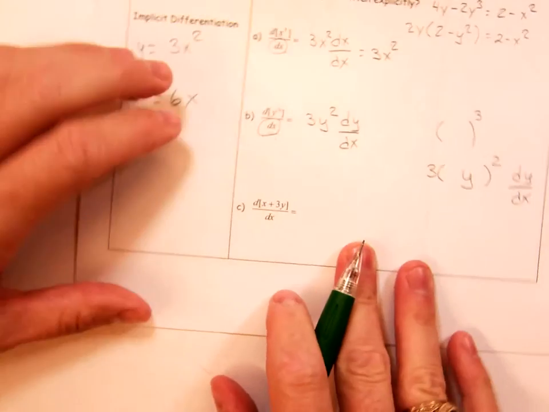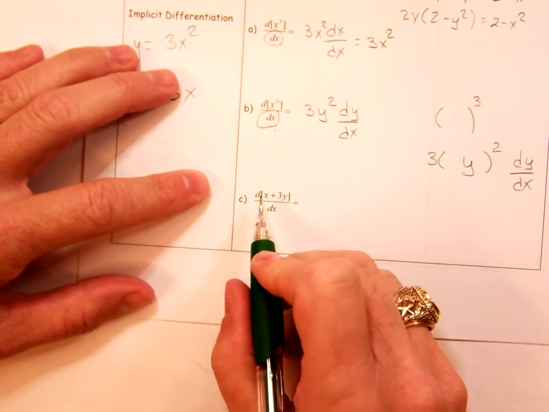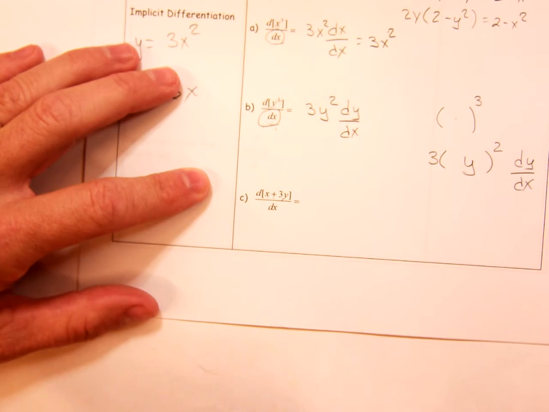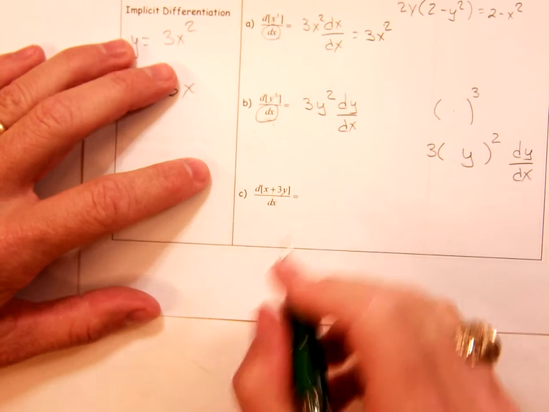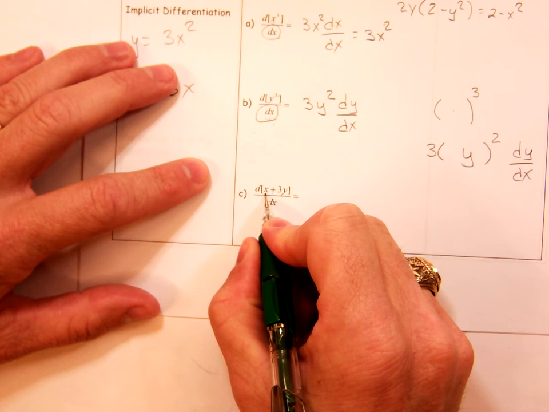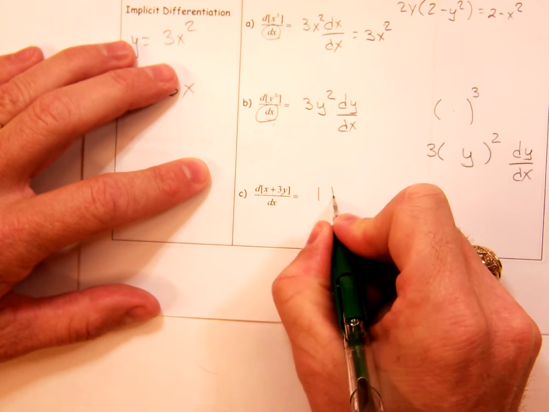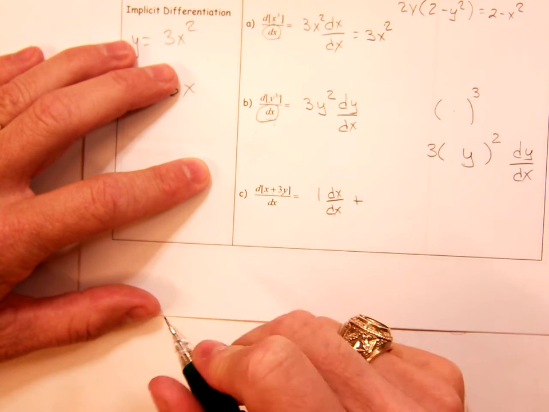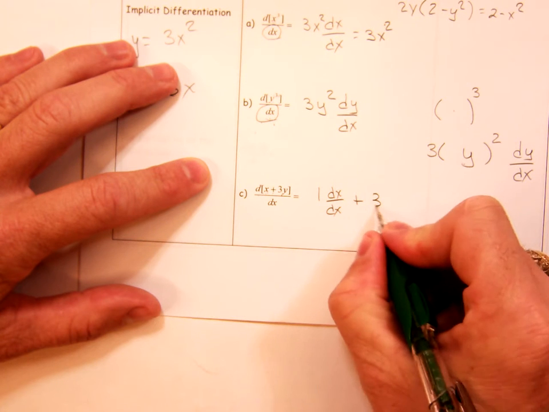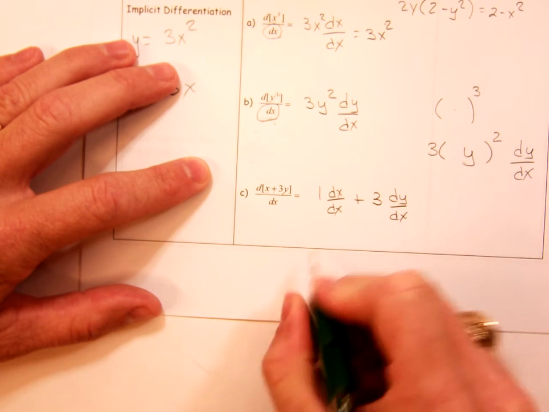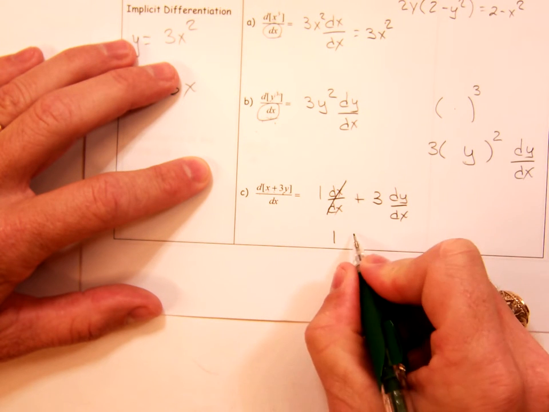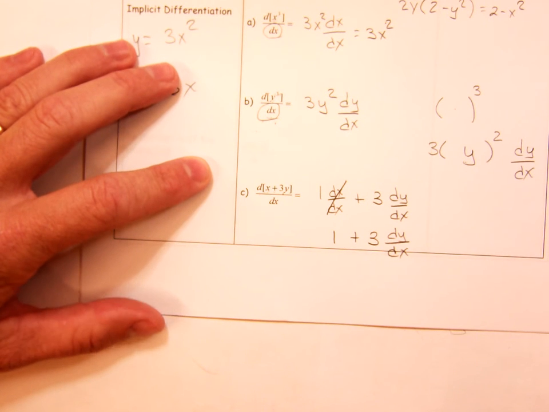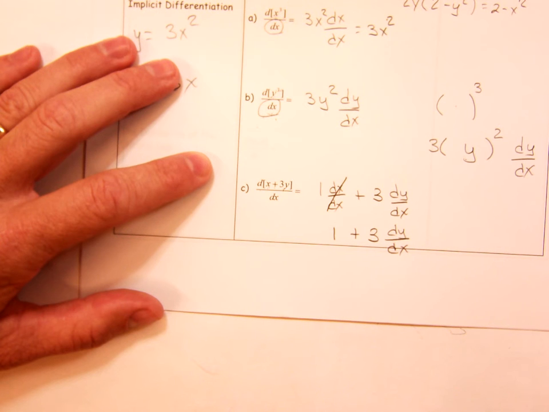Let's look at C. This is the derivative of x plus 3y. They're adding together, so all I have to do is take the derivative of each of them. What is the derivative of x? That's 1, times dx/dx, plus, what's the derivative of 3y? 3, with dy/dx. So that I can send away. That's 1 plus 3 dy/dx. Okay, that's an implicit derivative.